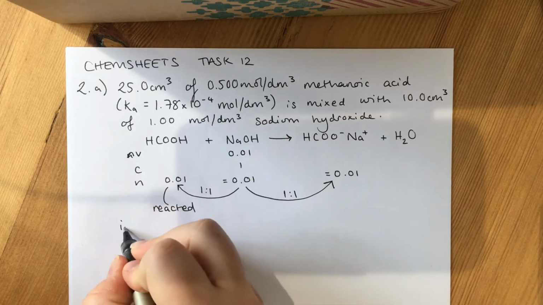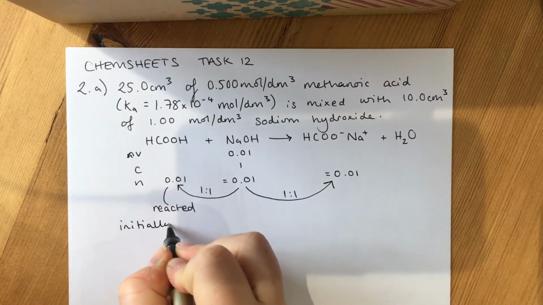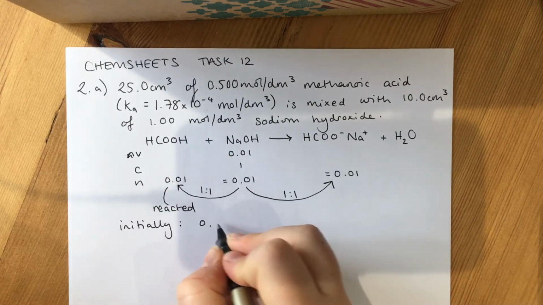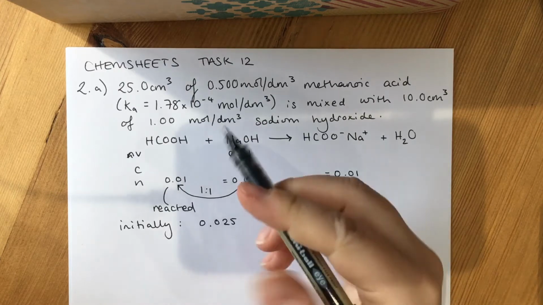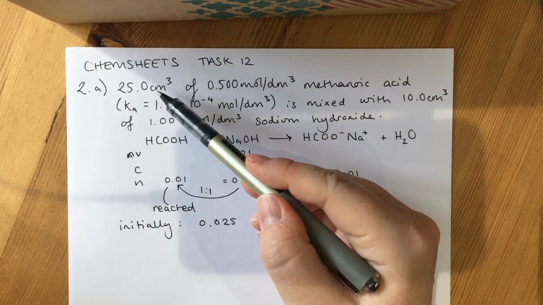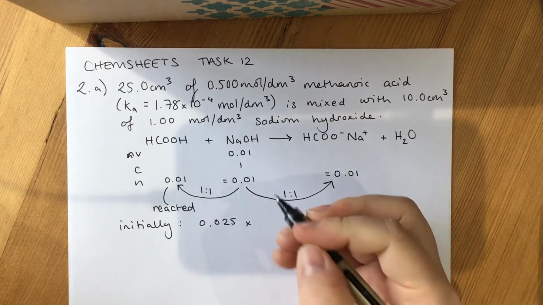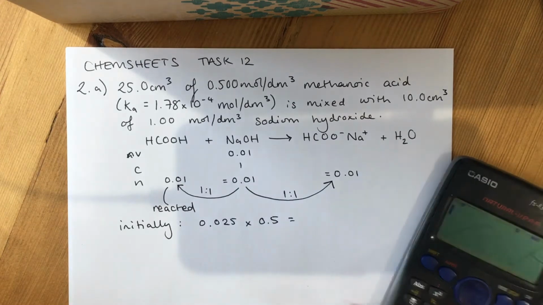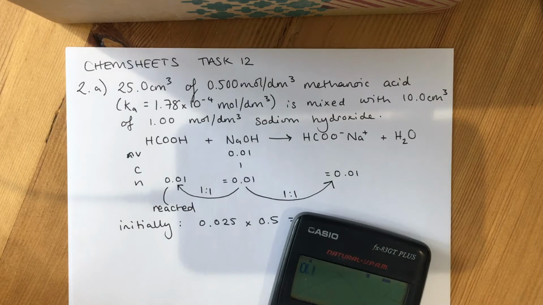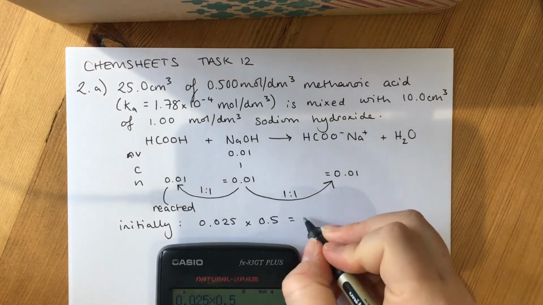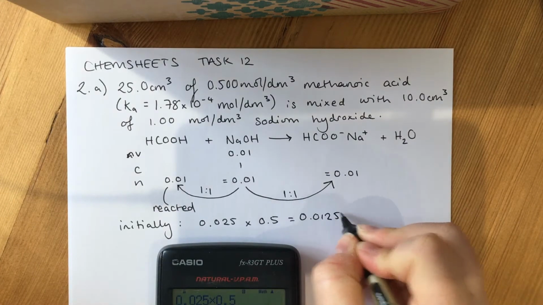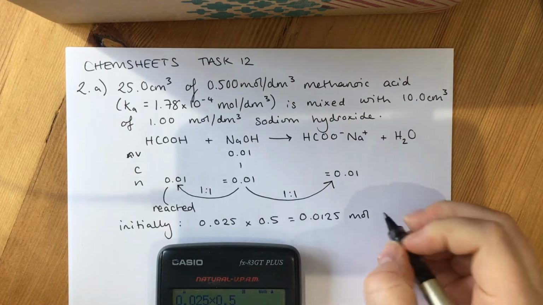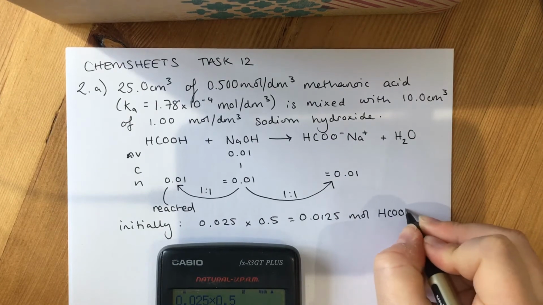So initially we had 0.025 decimeters cubed, so that's the volume, multiplied by the concentration, 0.5, which gives us, to begin with, 0.0125 moles of our methanoic acid.